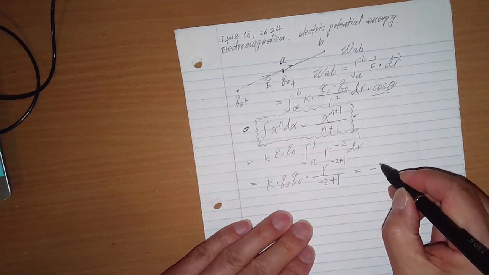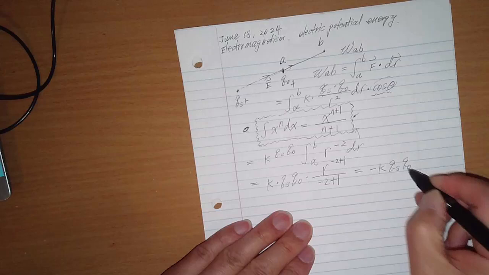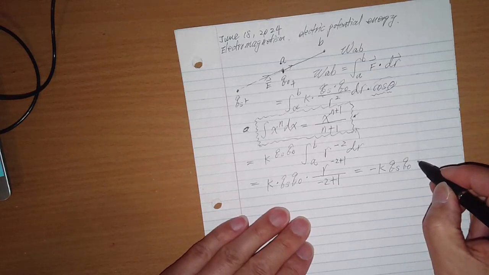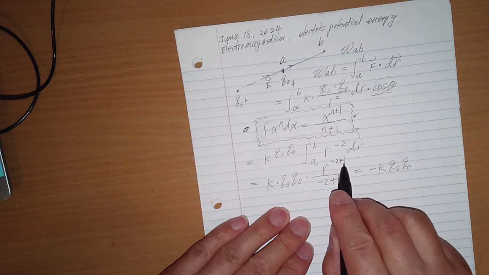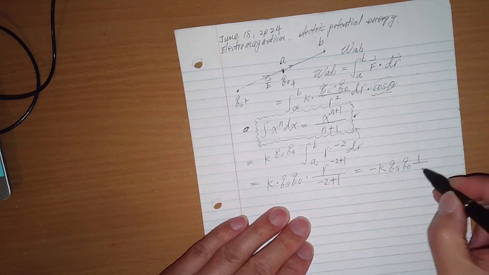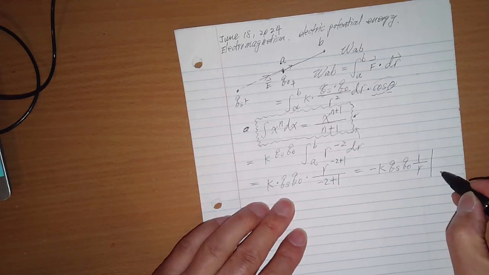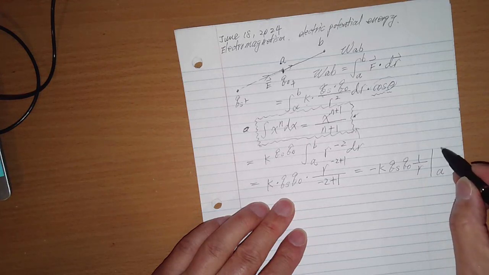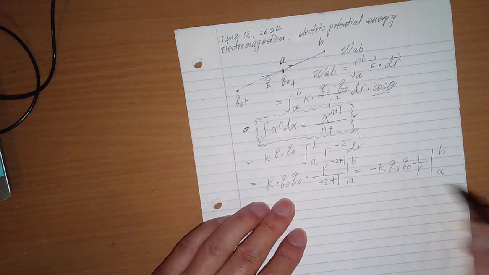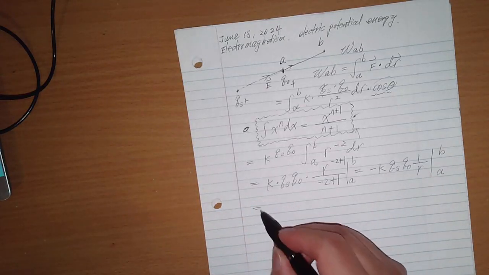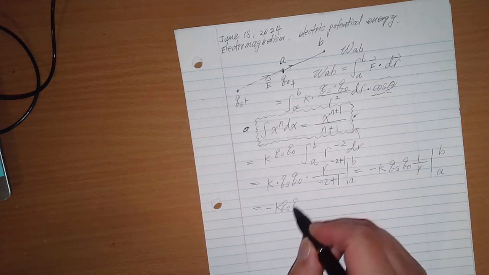So we have negative K QS Q naught times R to the negative 1, right, which is 1 over R. And then we are going to integrate from point A to point B. Again, here's point A to point B. And then that will be negative K QS Q naught.